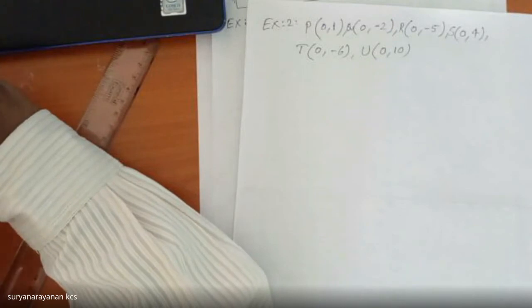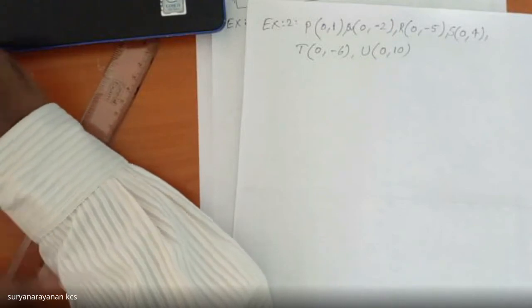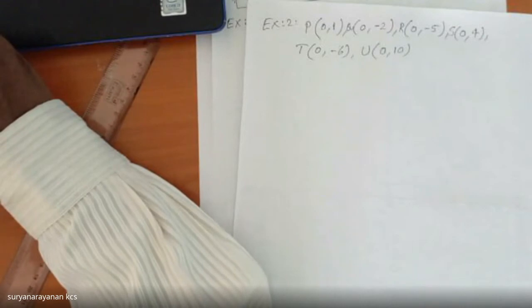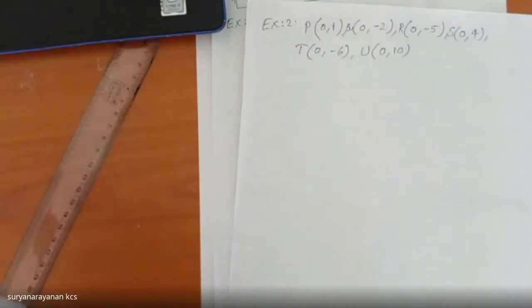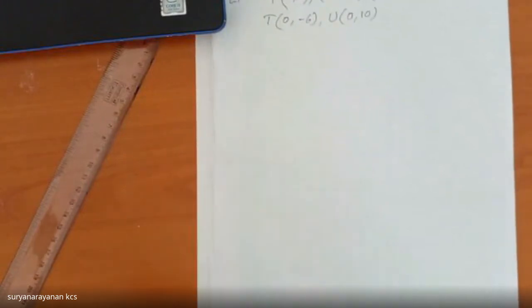Janesh, 4.4, fourth question. In that question, have they given to draw the graph or not, Janesh? Janesh, have you read the question completely? Previously also I told you many times. First of all, read the question completely.